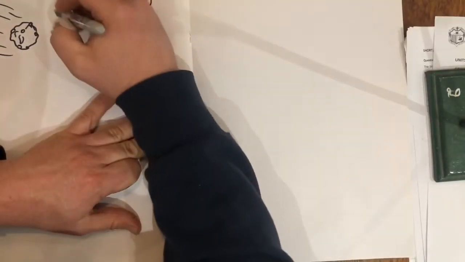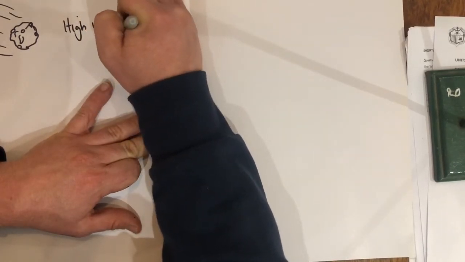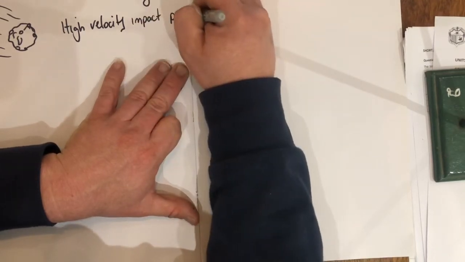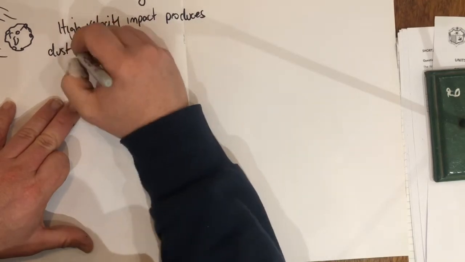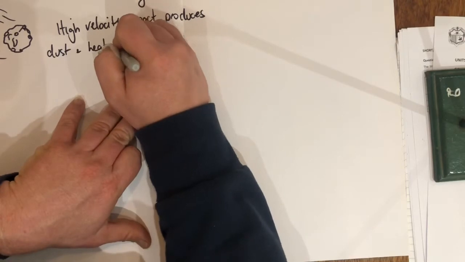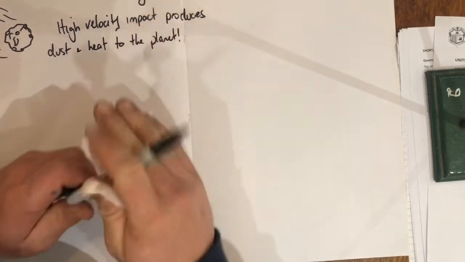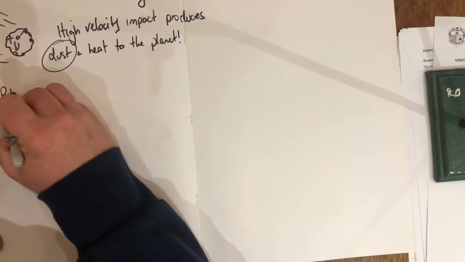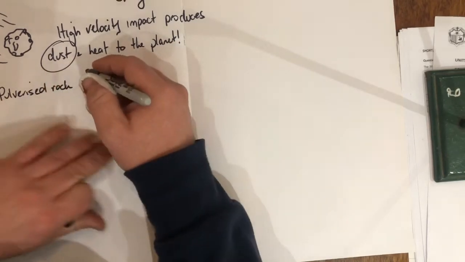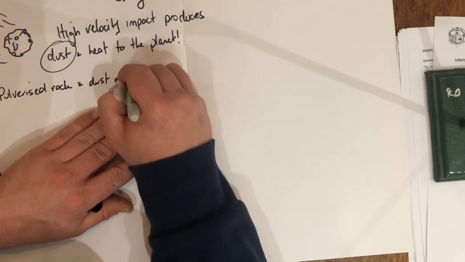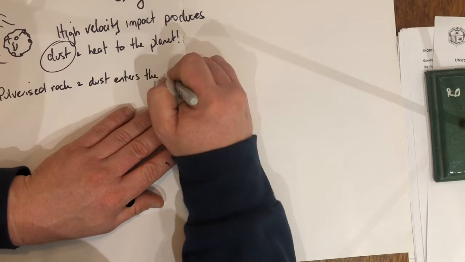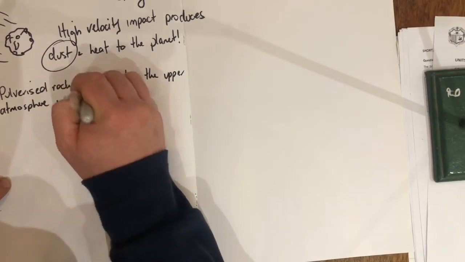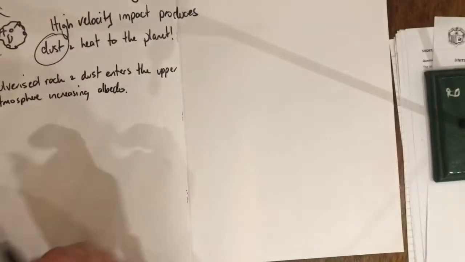That is a meteorite impact, a high velocity impact produces dust and heat to the planet. The main problem is it's dust. It's our issue. So pulverized rock and dust enters the upper atmosphere. Increasing albedo. All right.